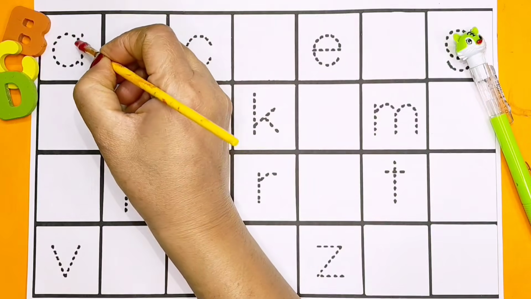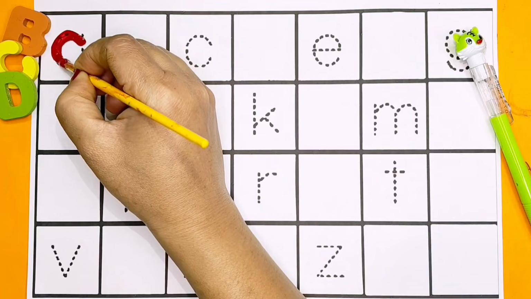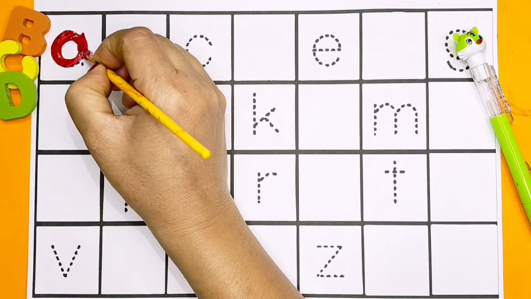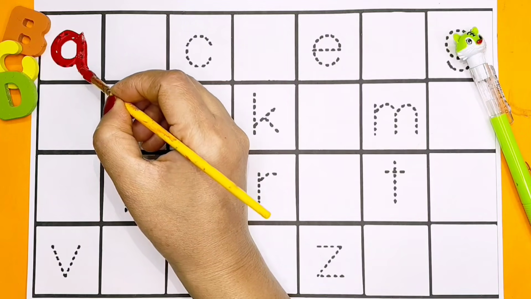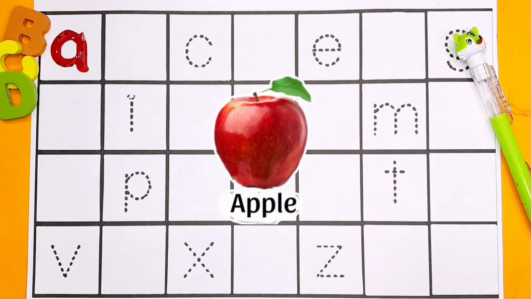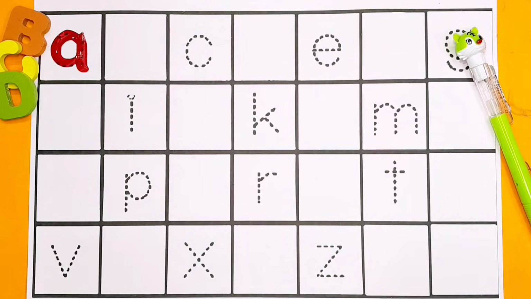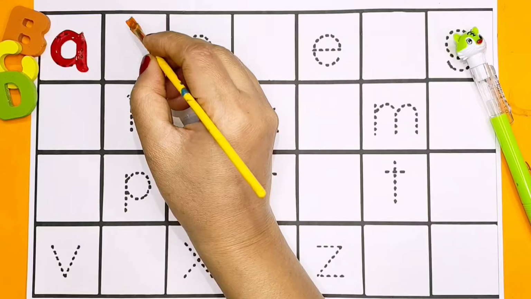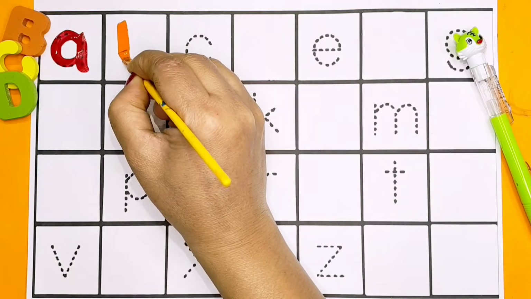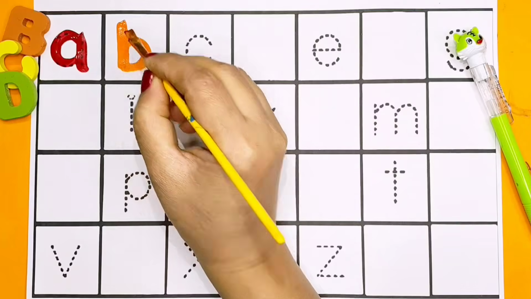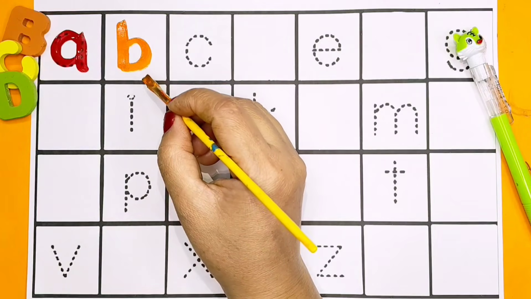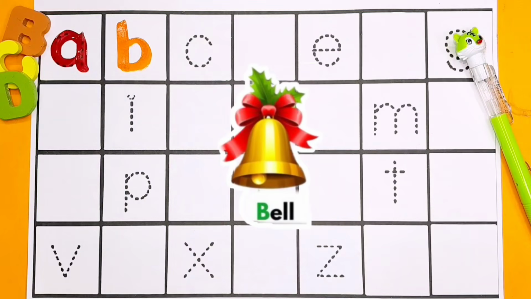Red color. A for apple. A for apple. Orange color. Missing letter B. B for ball. B for ball.